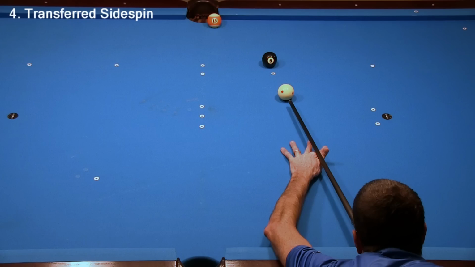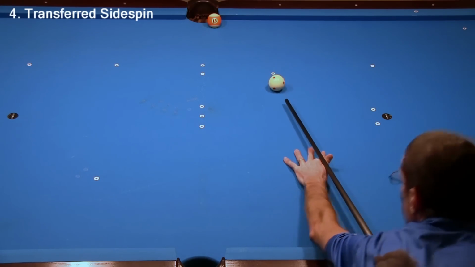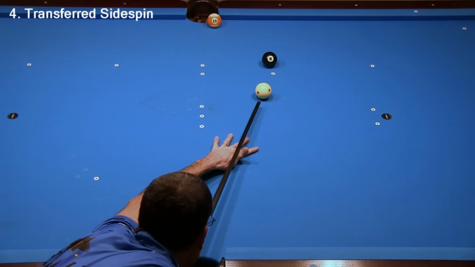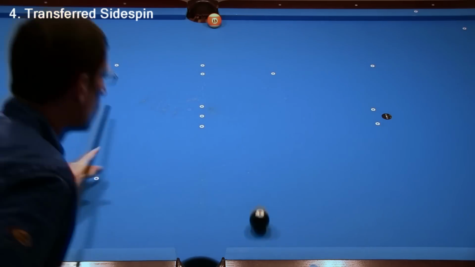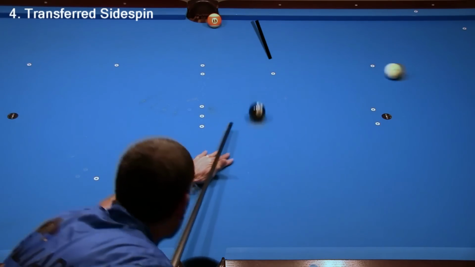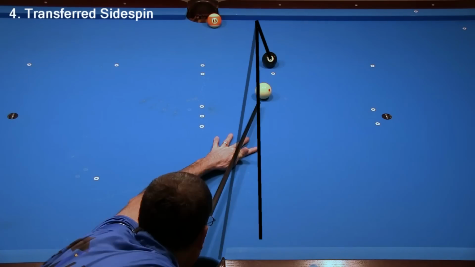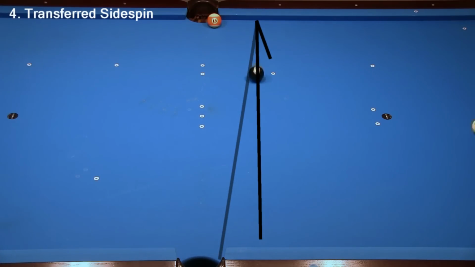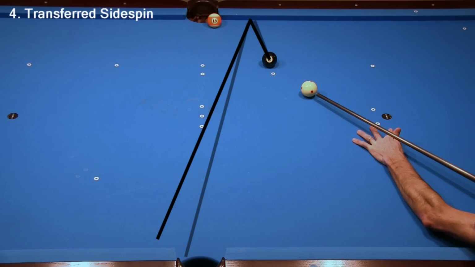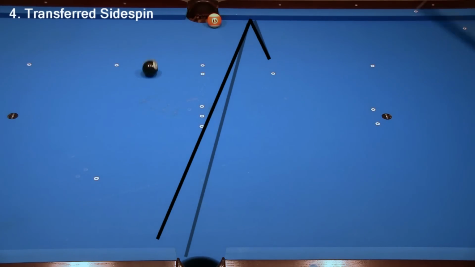Here's another view of the same shot. With an outside cut instead, the object ball comes up short of the pocket. This is because the friction between the balls throws the object ball a little and transfers some right spin to the object ball, causing it to rebound more to the right. With an inside cut, the object ball goes long due to throw and left spin imparted to the object ball. Did you see the rebound angle go more left than expected?